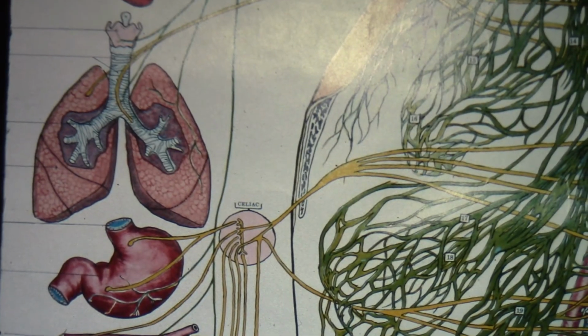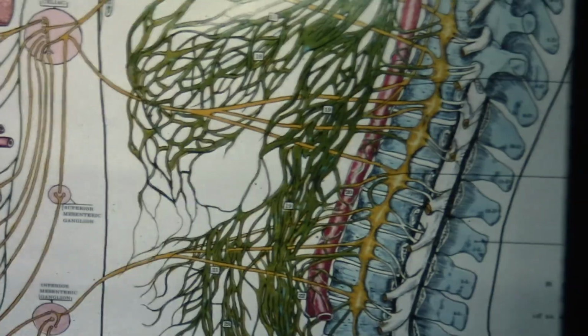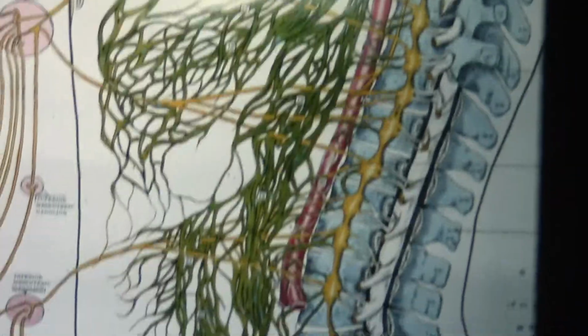The nervous system, different organs connected. Spinal cord. And Bernard will go over it.